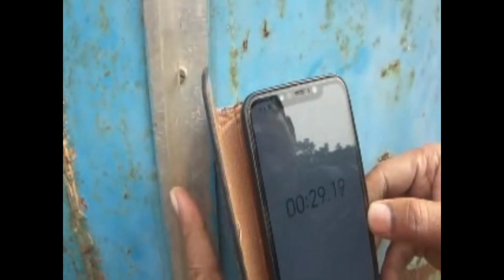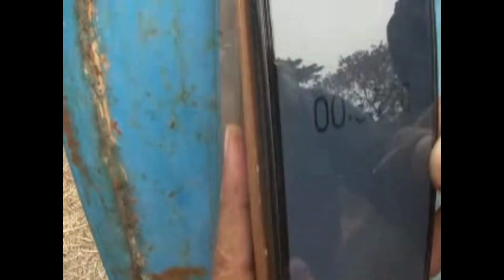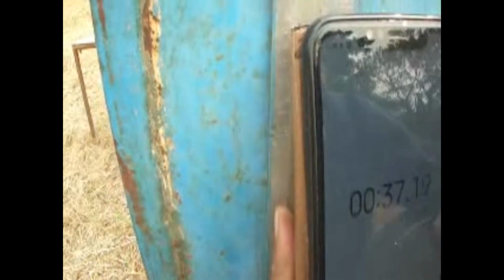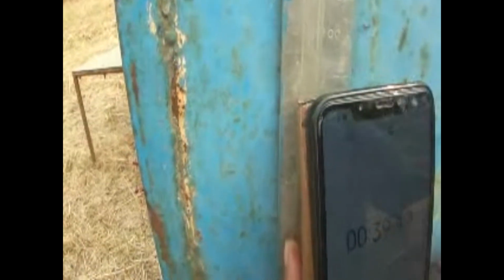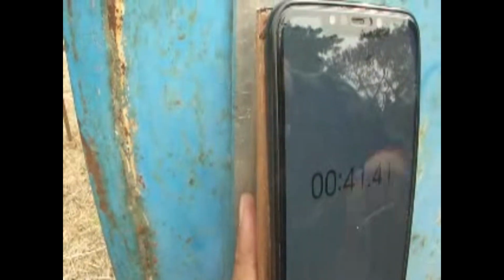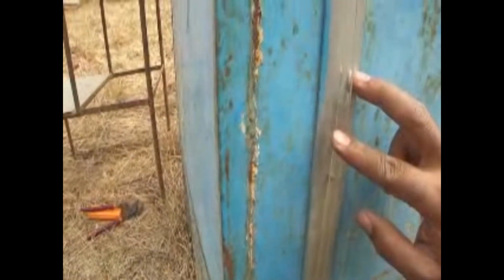So let me see how much time it will take to reach 200. From 180 to 200. So now it is 41.40.